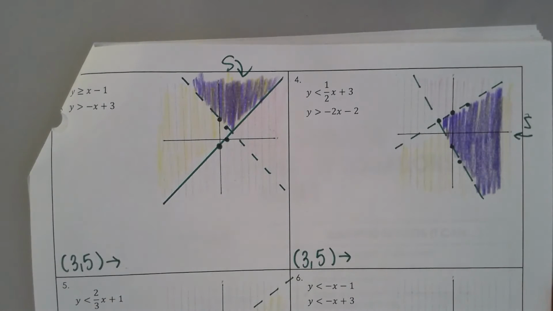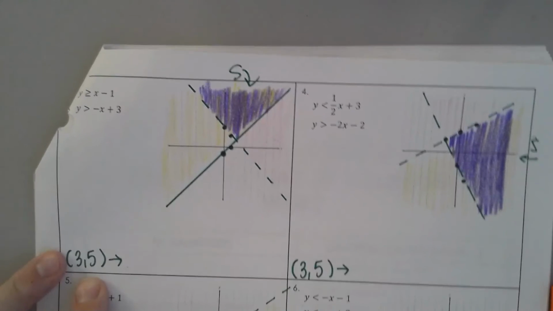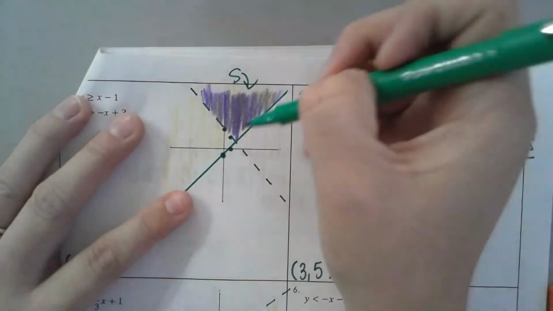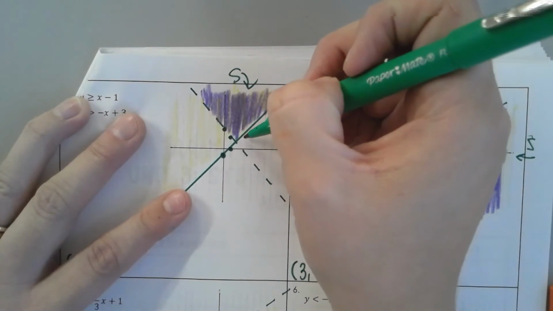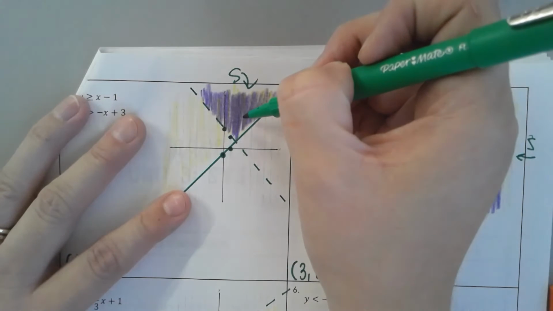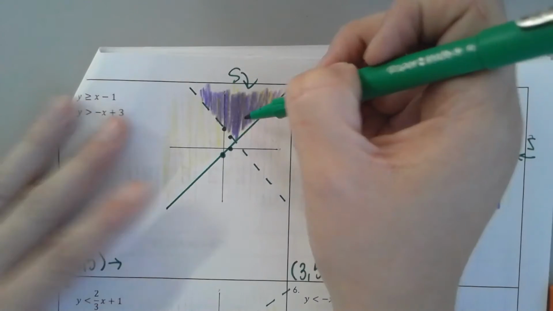I did forget to check the point 3, 5. So let's go back to number 3. 3, 5 would be about right here. So is that going to be a solution to the system? Yes, it is.